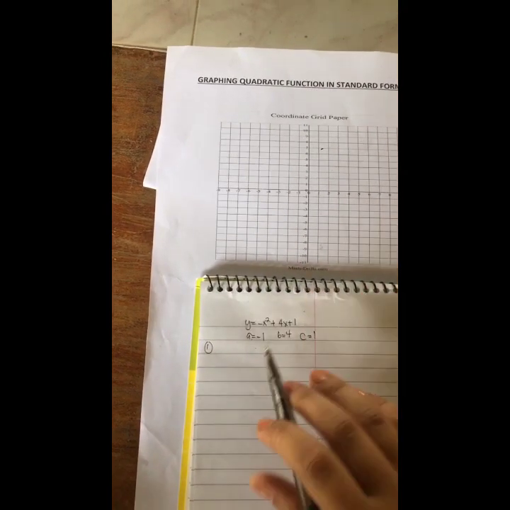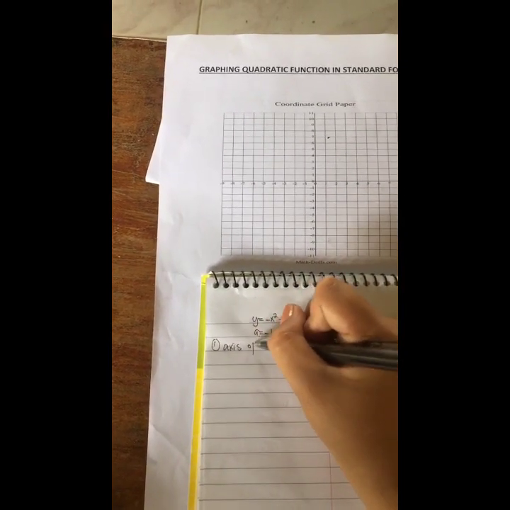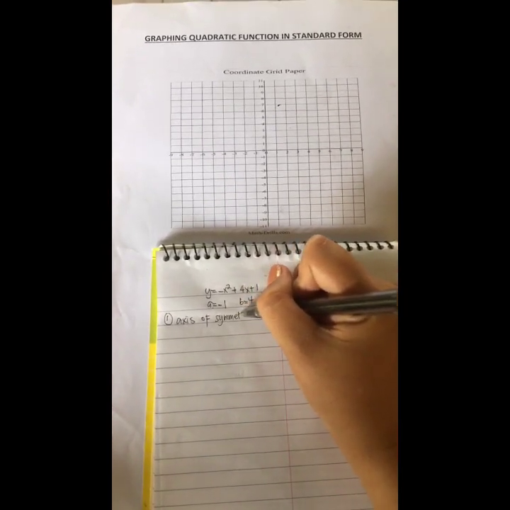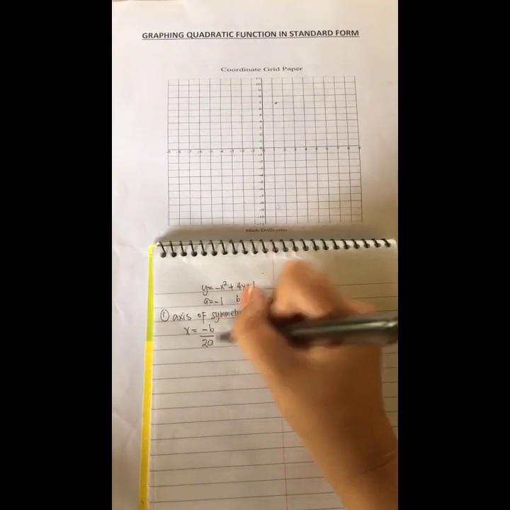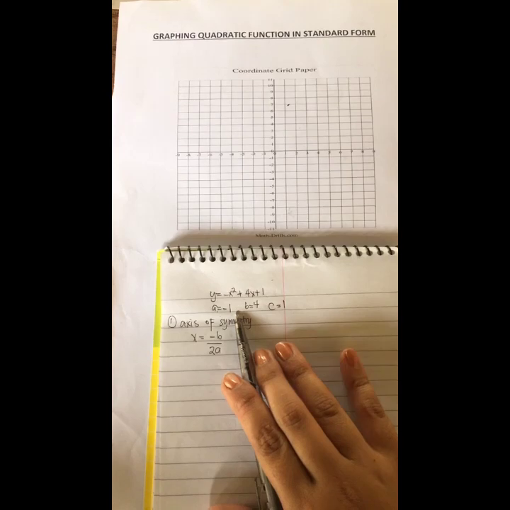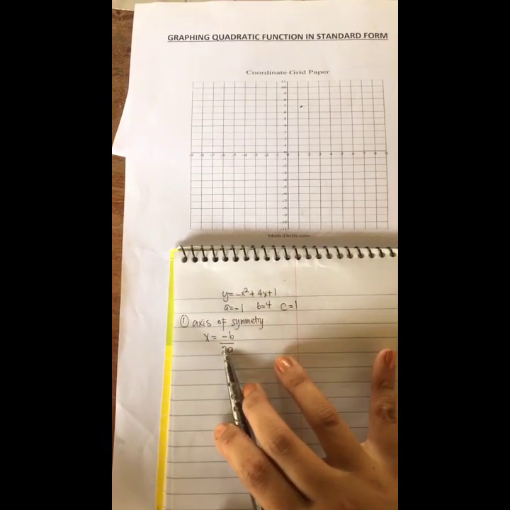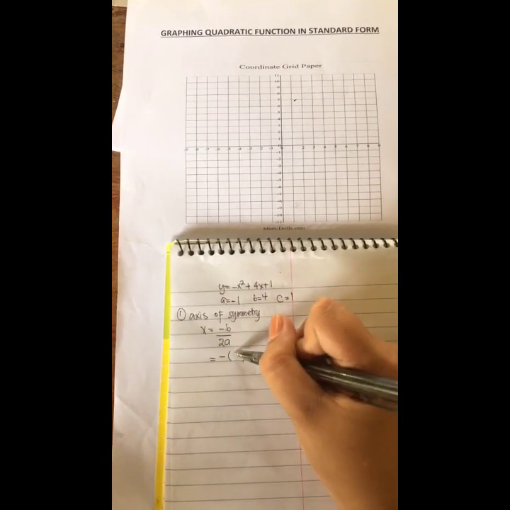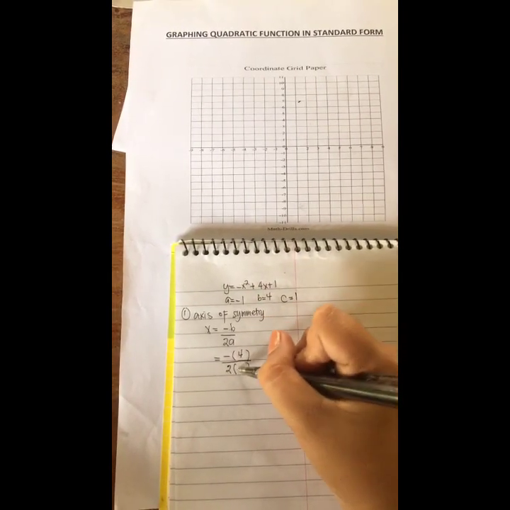And then we will proceed to our first step, that is to get the axis of symmetry. Again, the formula for getting the axis of symmetry is x equals negative b over 2a. From the values that we get, we have to substitute the values of b and a into the formula. So that will be negative the value of b, which is 4, divided by 2 times the value of a, which is negative 1.